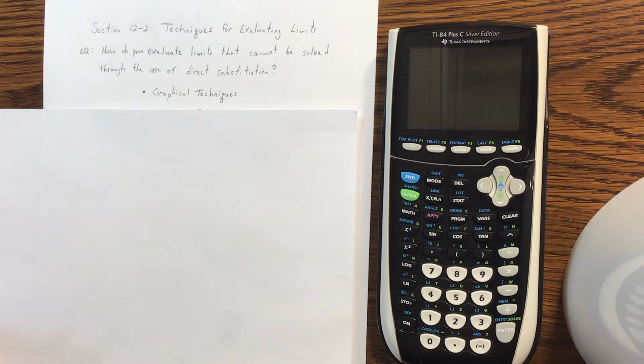Okay? But what I want to focus on today is the algebraic techniques. In these algebraic techniques, there's going to be a lot of things that we're going to bring back to memory. So I've got a few examples to show you, and then we'll let you guys try some examples in your homework. Okay? So here we go.